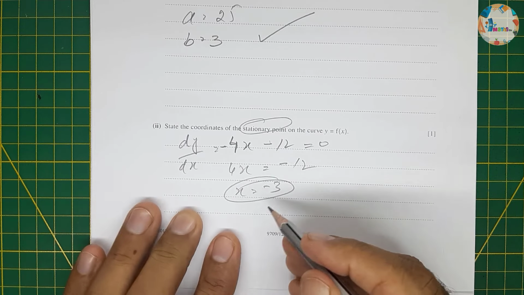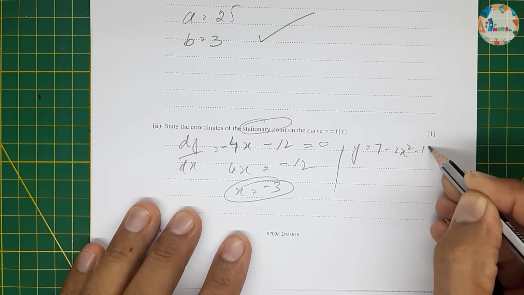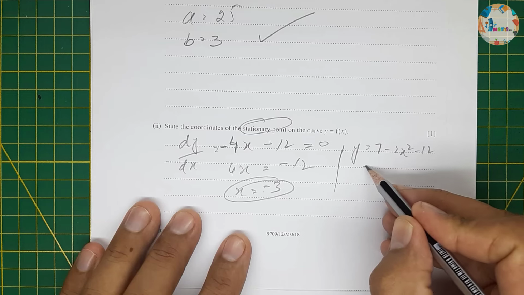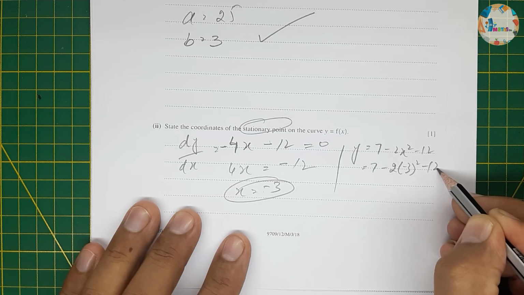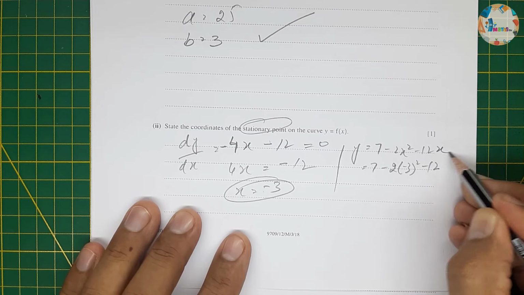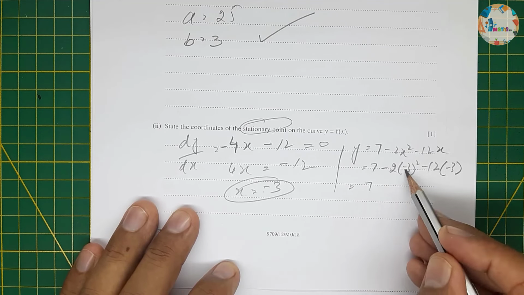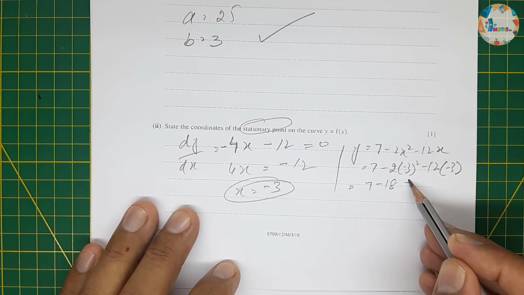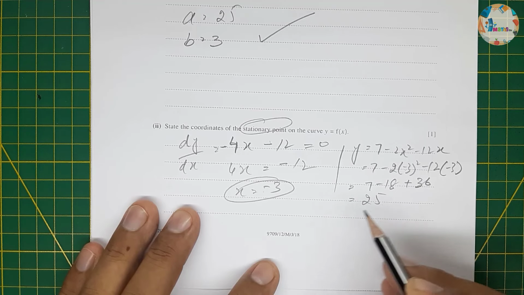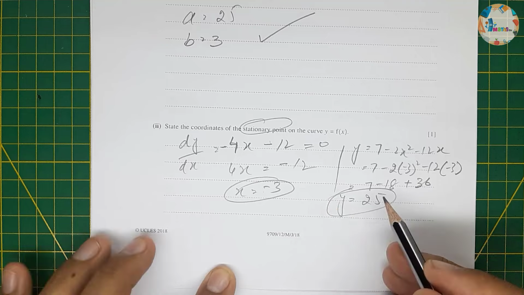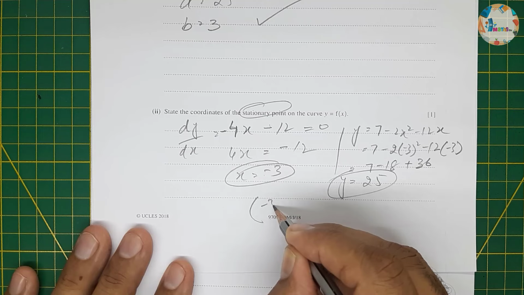and this value we can replace in the equation, which is y is equal to 7 minus 2x square minus 12x. Replacing x is equal to minus 3, we will get 7 minus 2 into minus 3 squared minus 12, and 12 is also having x, so it will be minus 3 like this. So this will be 7 minus 18 plus 36, and this will be equal to 25. So x value is minus 3 and y value is 25. So our point will be minus 3 and 25.